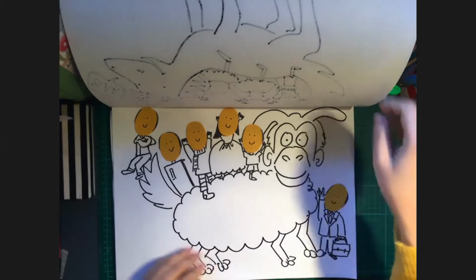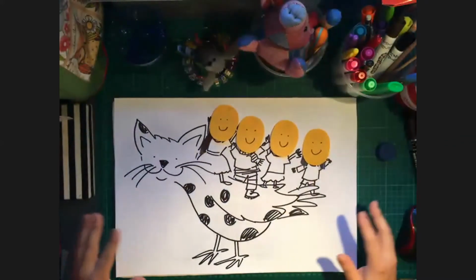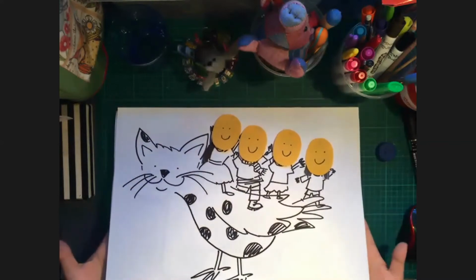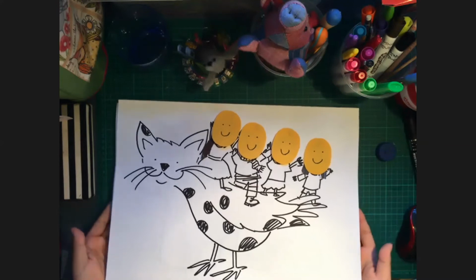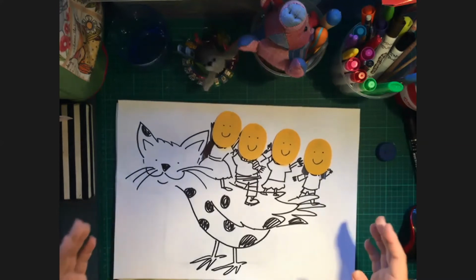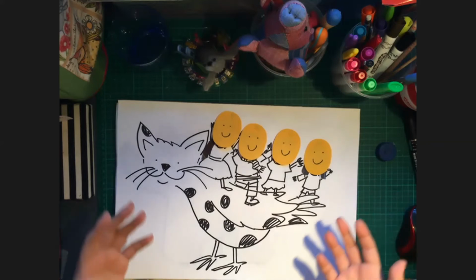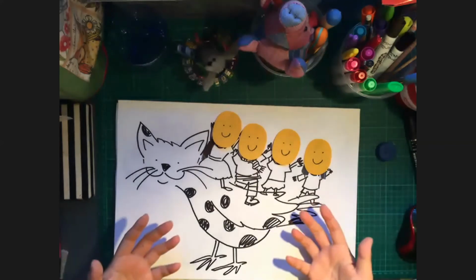So this was our first activity, and we called them our animal mashups drawings, and it was a really nice way to get to know these kids, because when you're not in the same room with the people you're going to be working with, you have to try and find ways that you can connect.